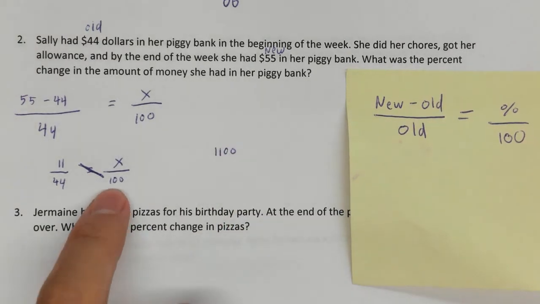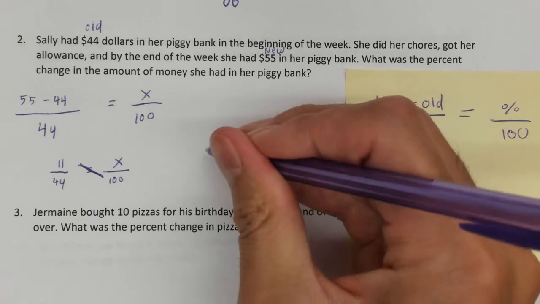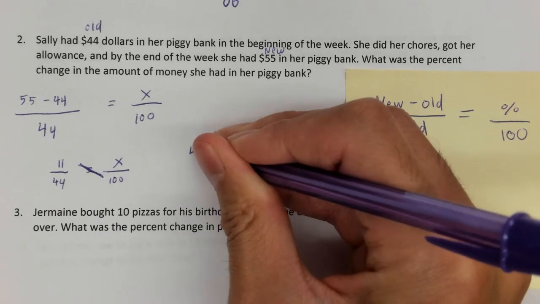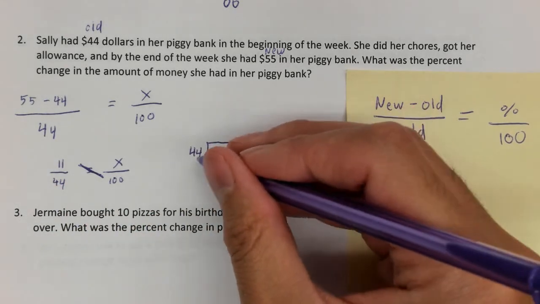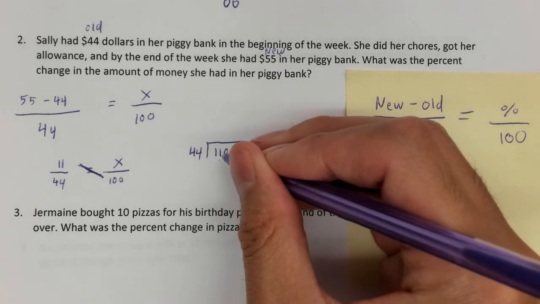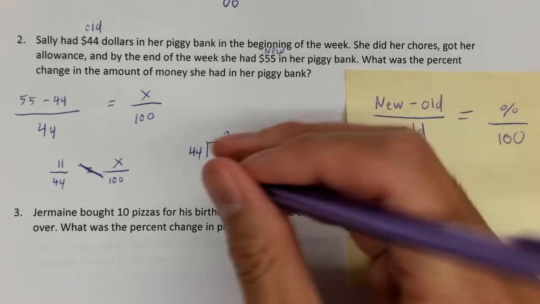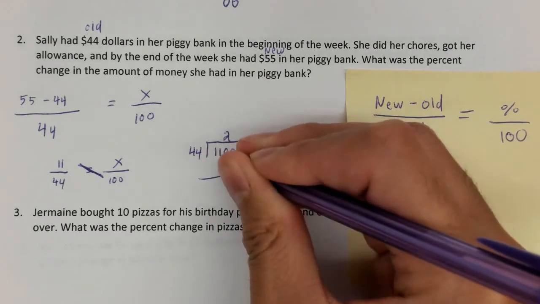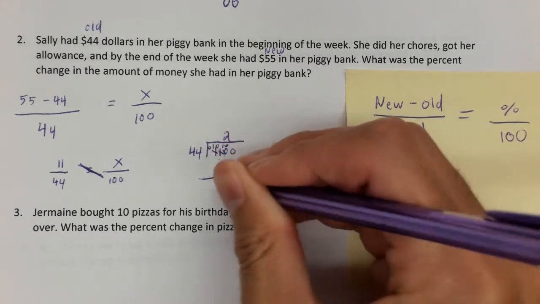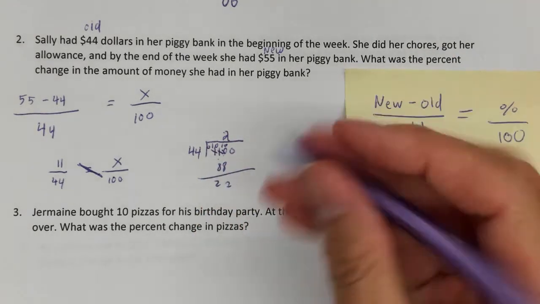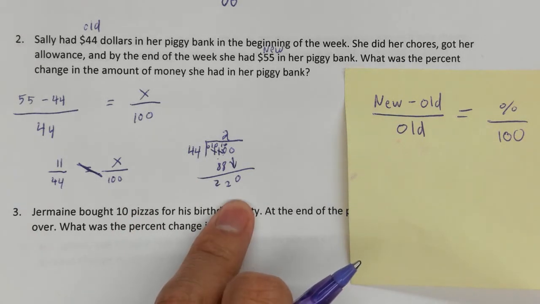By the way, if you didn't know the trick, if you ever multiply by 100, you just have to add on 2 zeros to the end of that number and you'll get the answer. And I'm dividing this by that denominator over there, by that 44. 44 does not go into 1, it does not go into 11, but it does go into 110. It goes into it 2 times. 2 times 44 is 88. I do my subtraction. 22. Bring down my next digit, which is 0. 44 goes into 220 5 times.